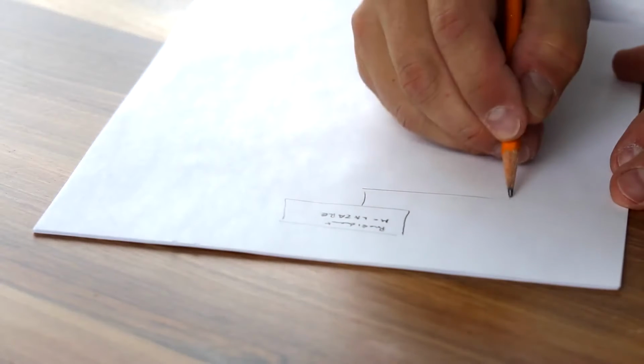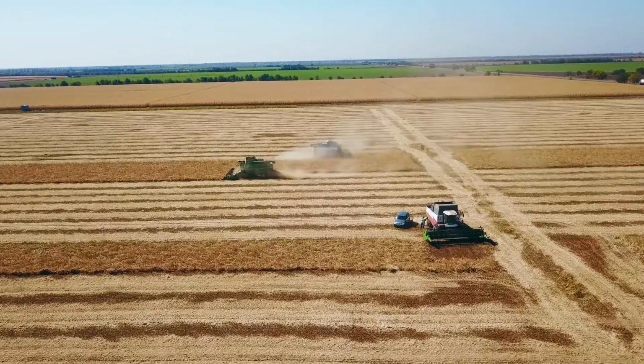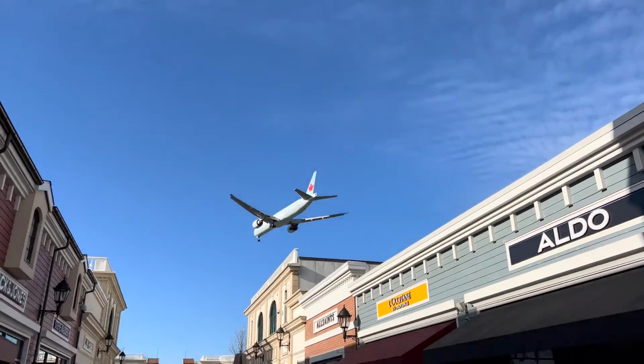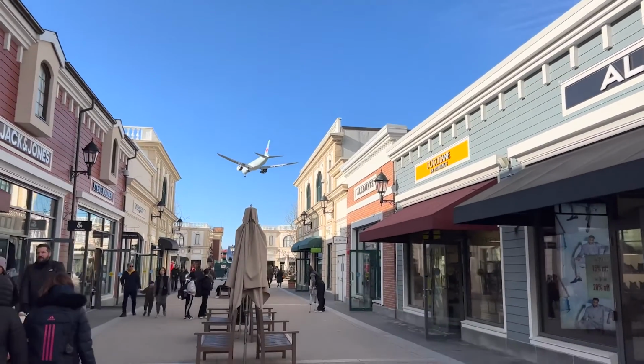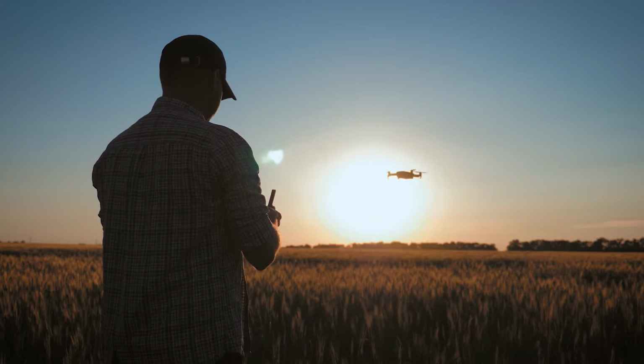One of the biggest mistakes in drone mapping is inadequate planning. Before you even take off, make sure to research the area you'll be mapping, check for no-fly zones, potential obstructions, and weather conditions. This helps in avoiding mid-flight surprises and ensuring safety.